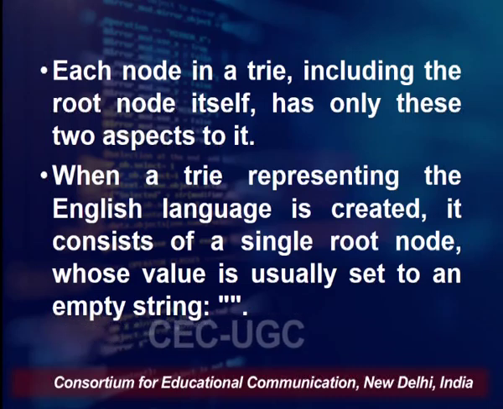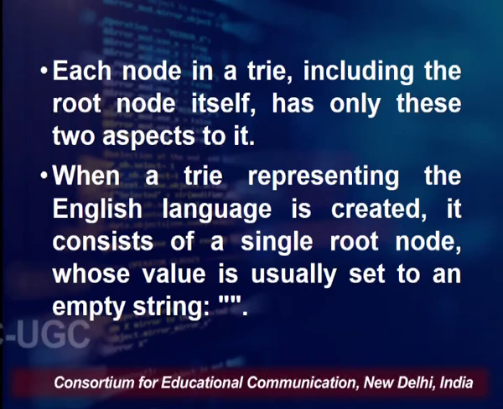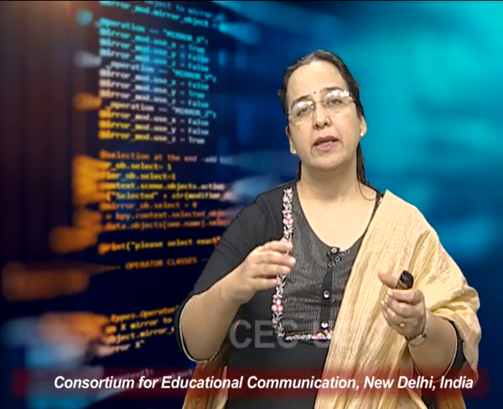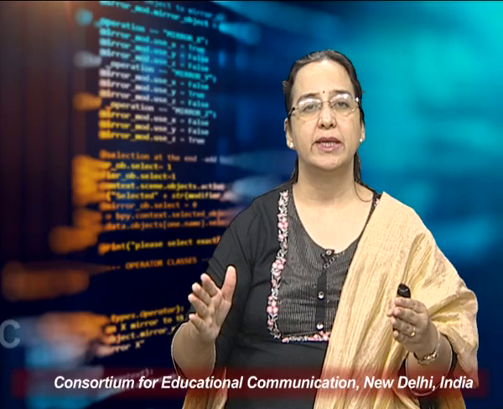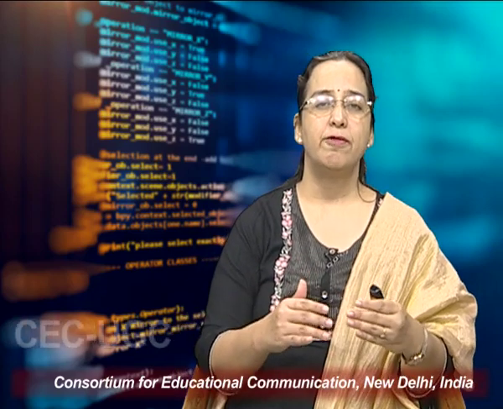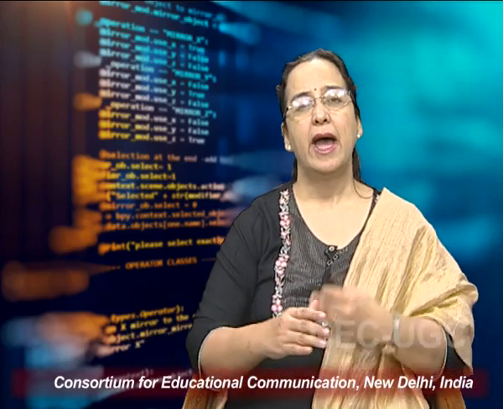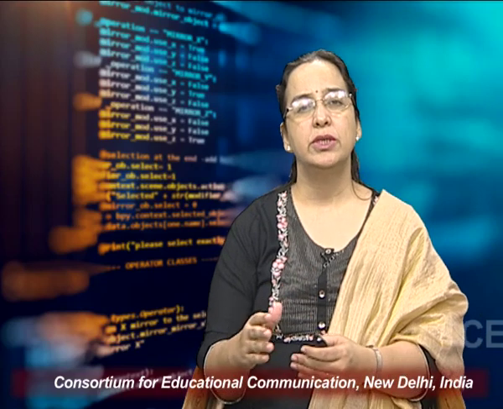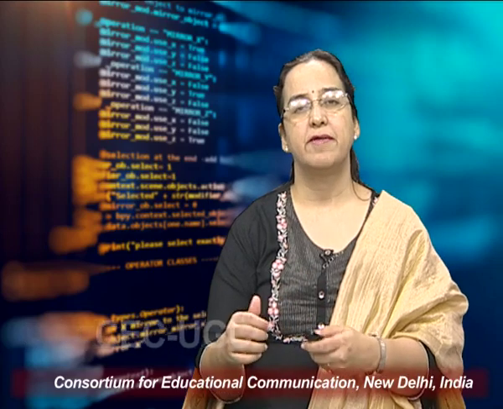That empty single root node is usually set to an empty string. And then this root node will also have an array that contains 26 references, all of which will point to null at first.